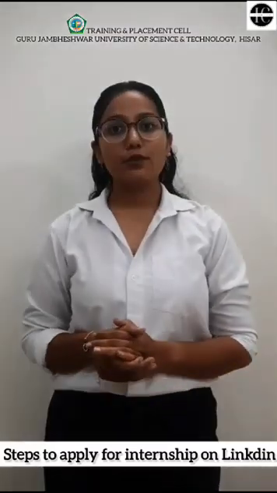LinkedIn, the world's largest professional networking platform, offers a vast array of internship opportunities across various industries. It enables you to connect with recruiters and professionals in your desired field, making it a key resource for students and job seekers alike. Steps for applying for internships on the LinkedIn app.